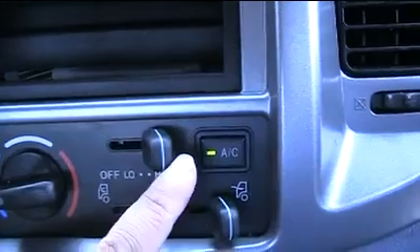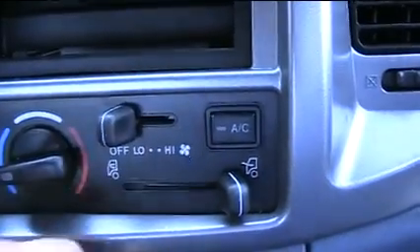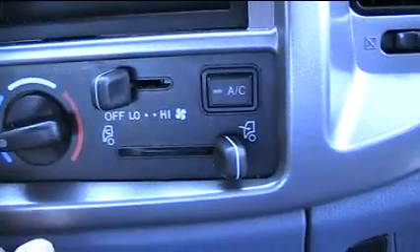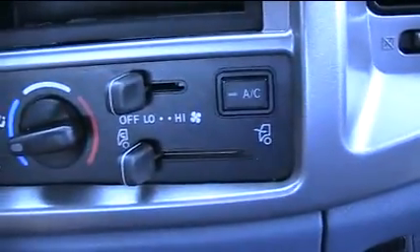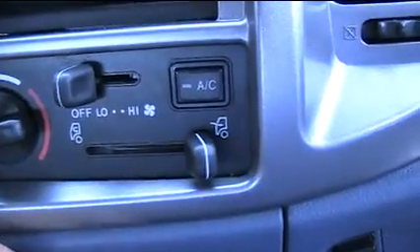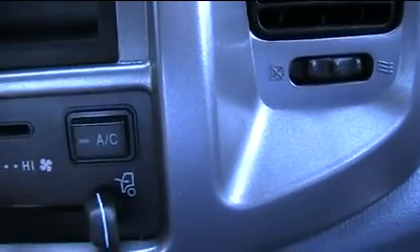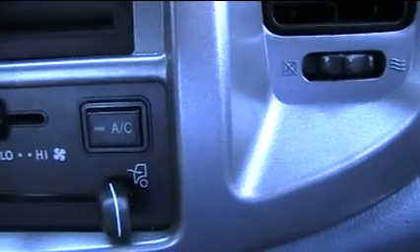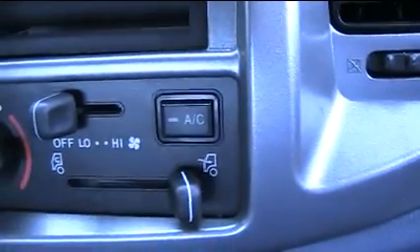The more you push it, the fan will go quicker. And also you've got the inside air and outside air, and the air conditioning button. You press it off, you press it on. So that is the air conditioning system.